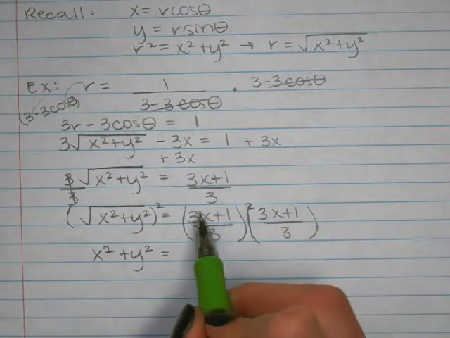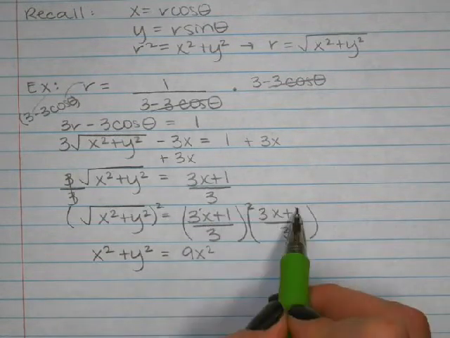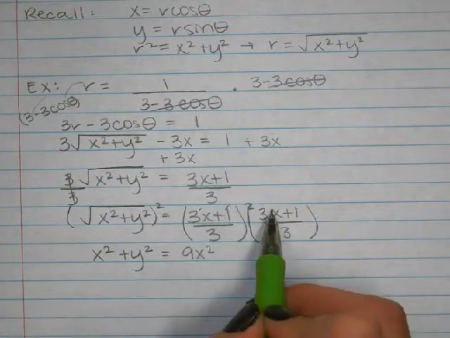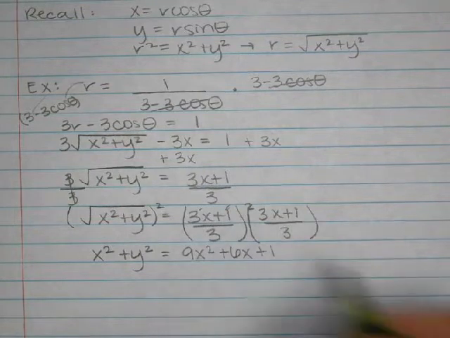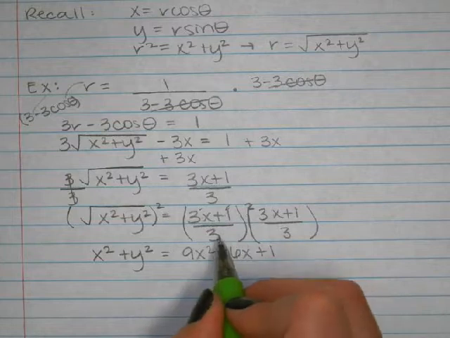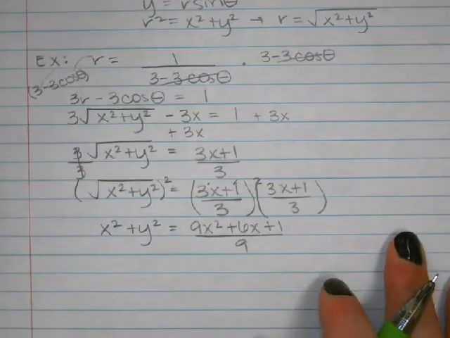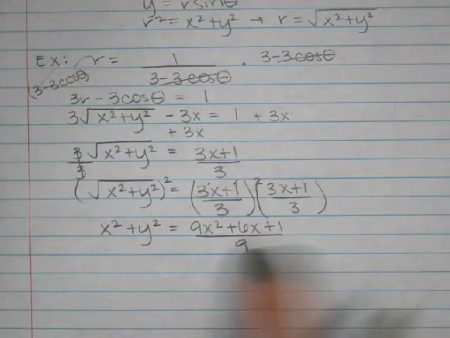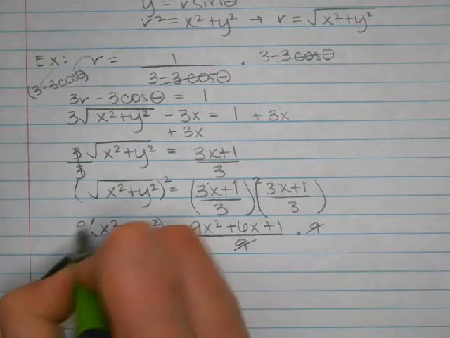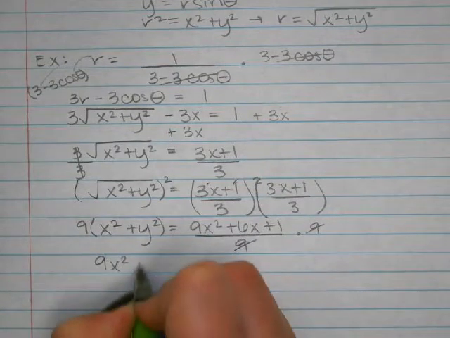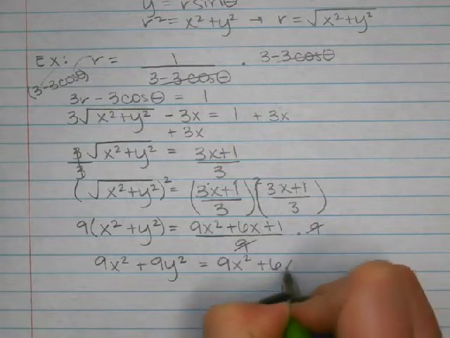So on the top, when I FOIL that, I get 3x times 3x is 9x squared. 3x times 1 plus 1 times 3x gives you 6x. And then 1 times 1 gives you 1. On the bottom, I have 3 times 3 is 9. And then at this point, I don't like this fraction, so I'm just going to multiply each side by 9. So I have 9x squared plus 9y squared equals 9x squared plus 6x plus 1.